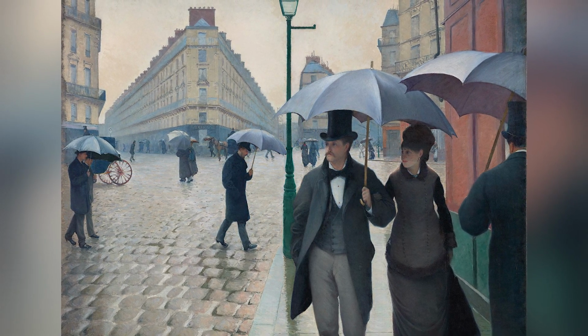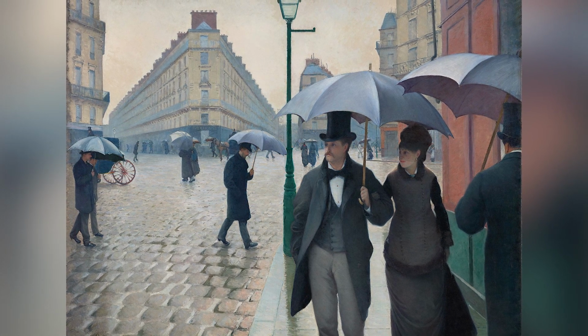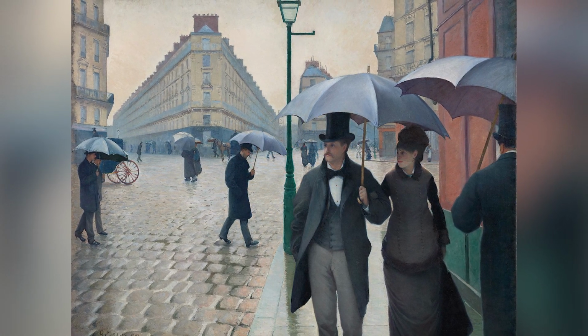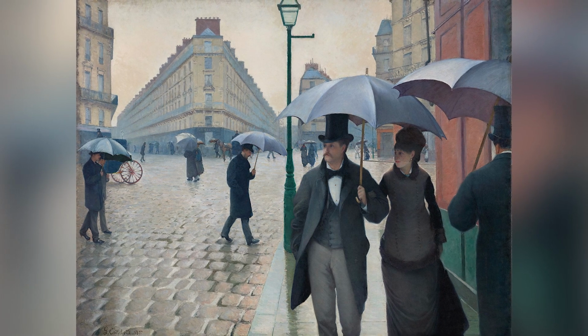Where the people are placed in the scene is also important. They help to create an imaginary line from the bottom right corner to the vanishing point on the left side of the scene. Let's keep exploring how artists use perspective in their artwork.